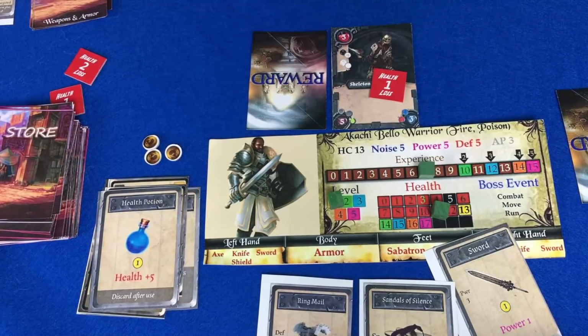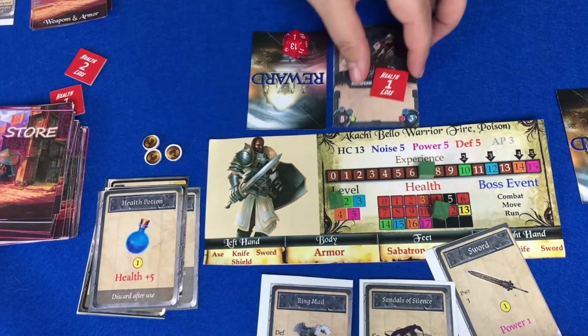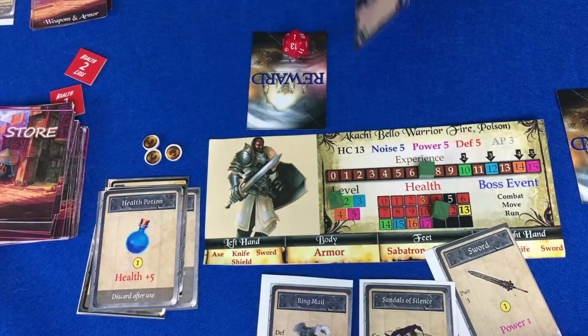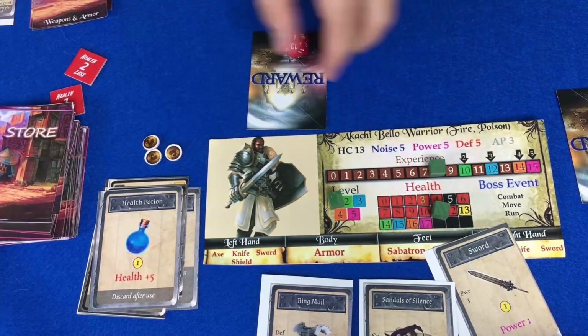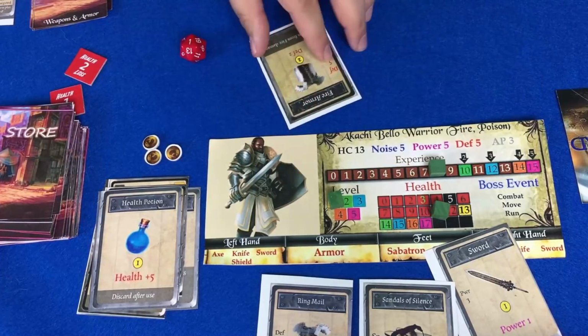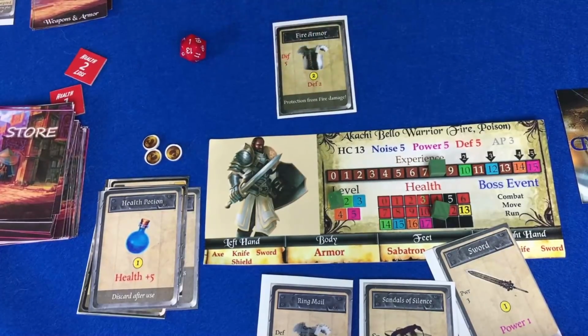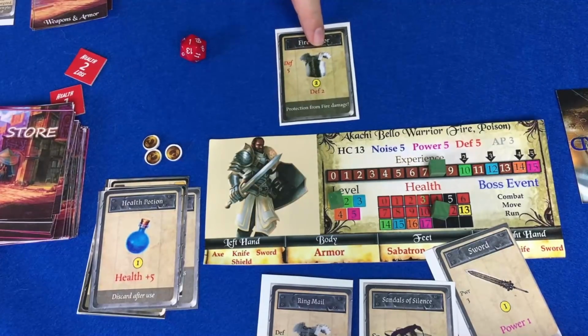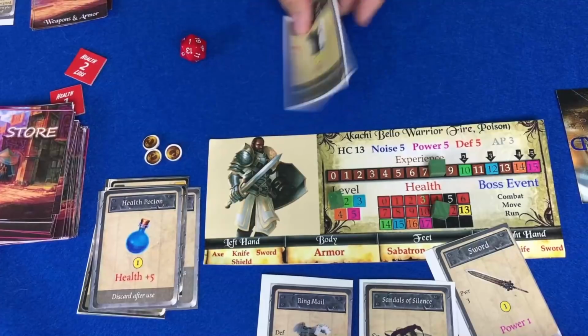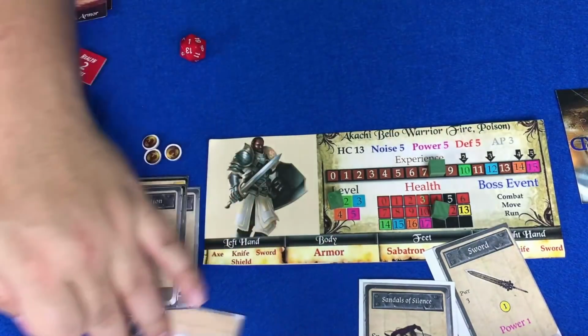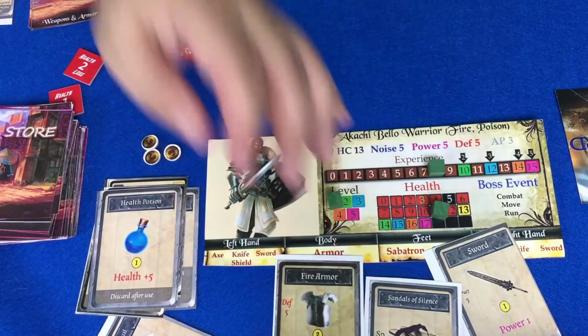And now it's the next turn. First AP. I roll a 1. He is dead. So he is now gone. This will give me another experience point. We'll then reveal this one. And now, as you can see, this one doesn't have a limit. I'm going to pick it up and equip it with my last 2 actions.